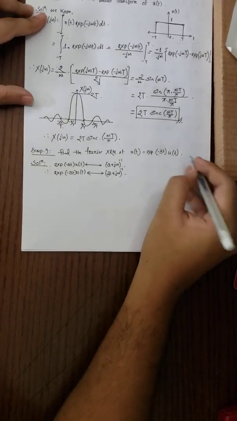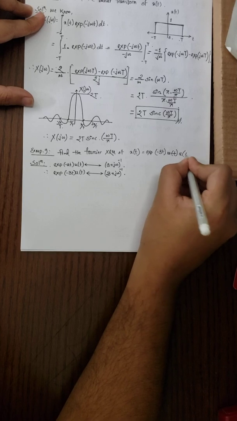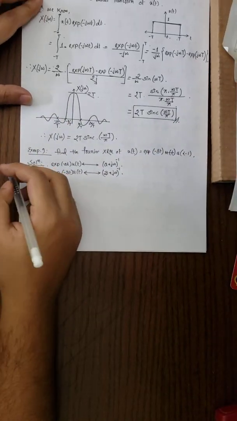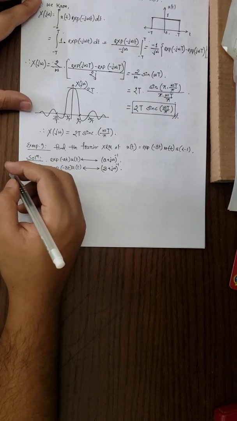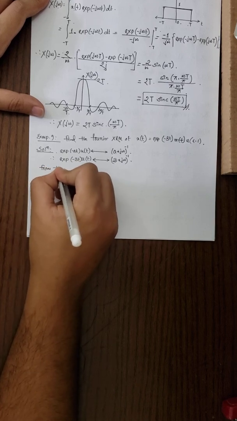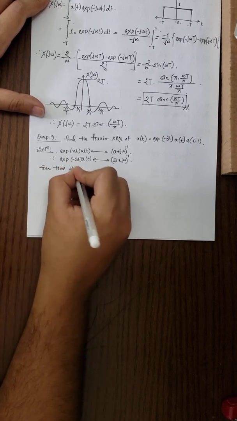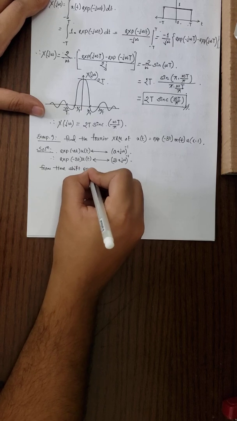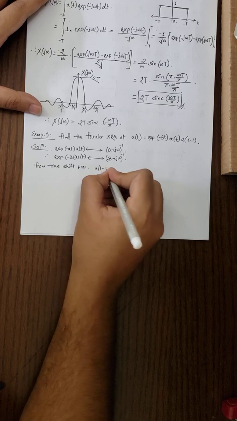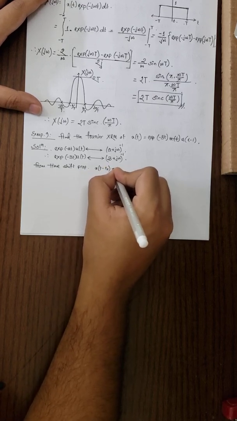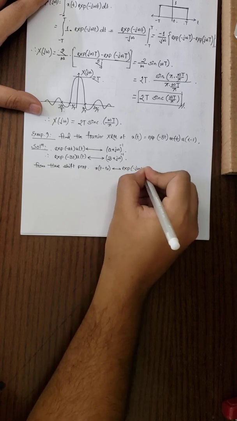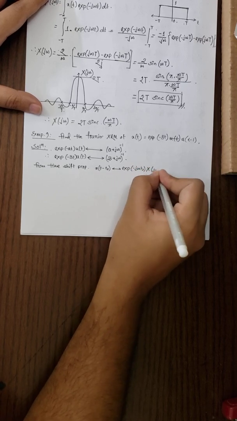I'm sorry, there is a change in the question. This will be u of t minus 1. Now, from the time shift property, we get that x of t minus t naught will have a Fourier transform pair of e to the power minus j omega t naught times X of j omega.